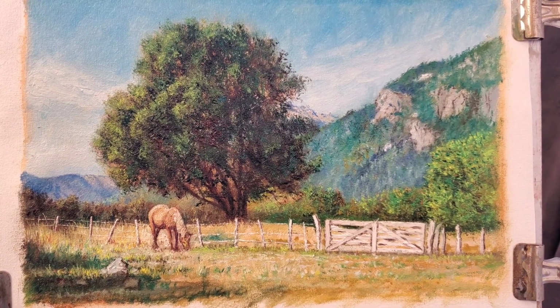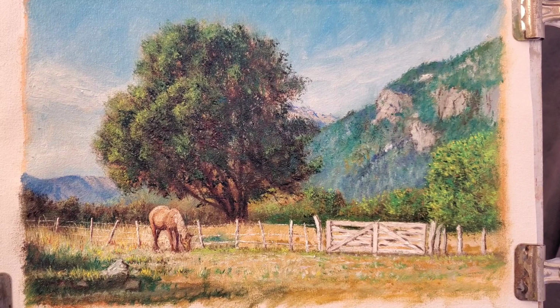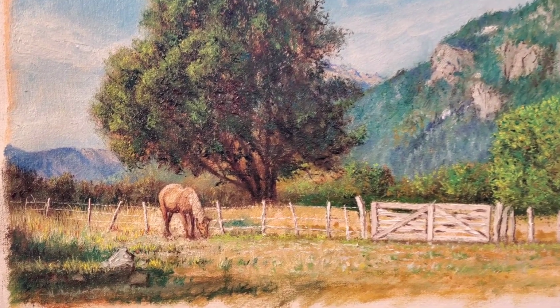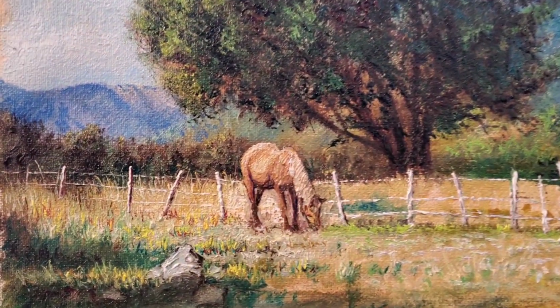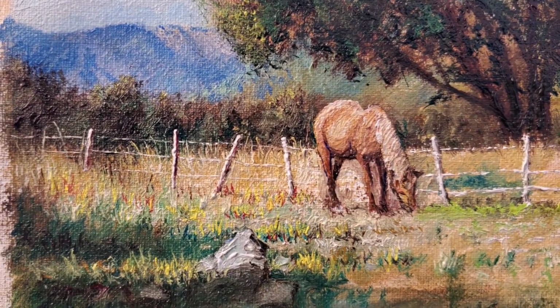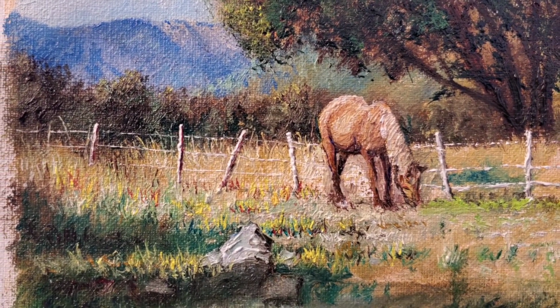And that's it. If you keep the structure of the landscape going from the background to the foreground and varying the tones, you should have no problem.